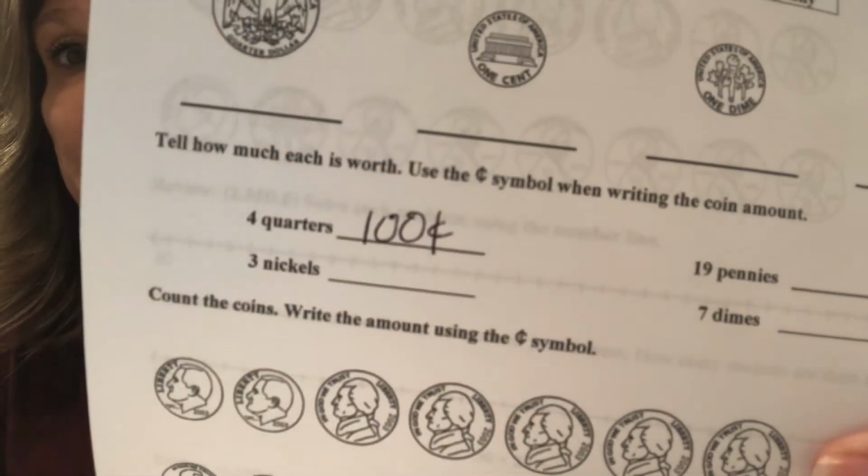Okay, so the second part says, tell how much each is worth. Use the cent symbol. So the first one is asking 4 quarters. How much is 4 quarters worth? Well, we've been through it. 1 quarter equals 25 cents. 2 quarters equals 50 cents. 3 quarters equals 75 cents. And 4 quarters equals 100 cents or $1.